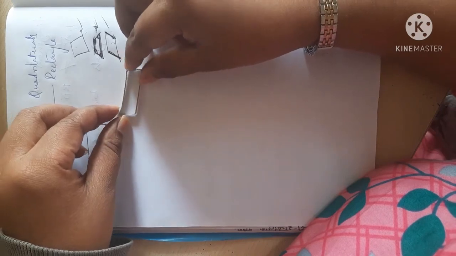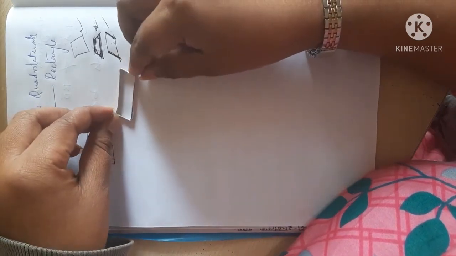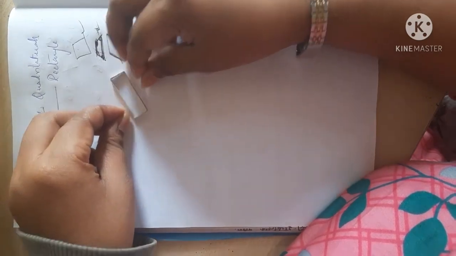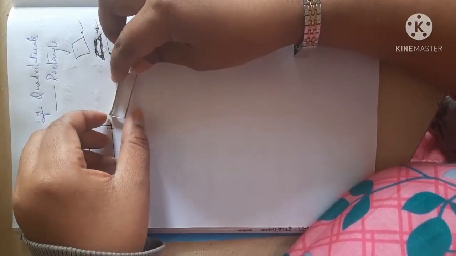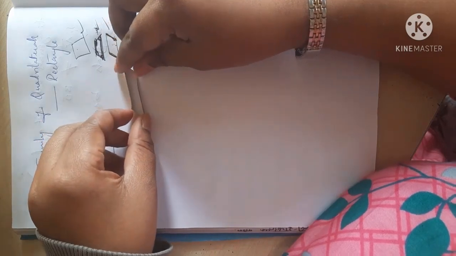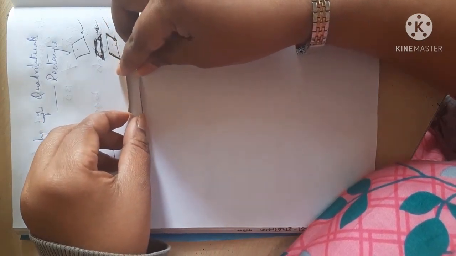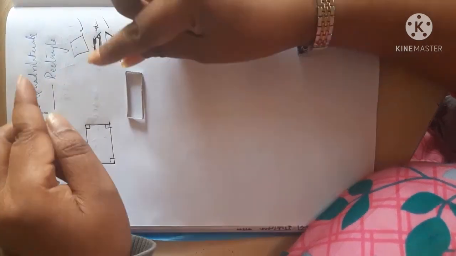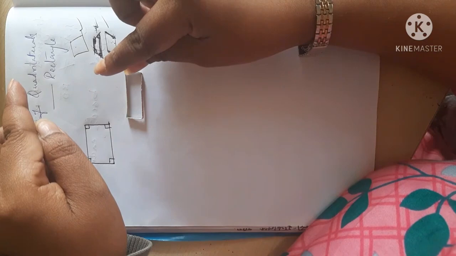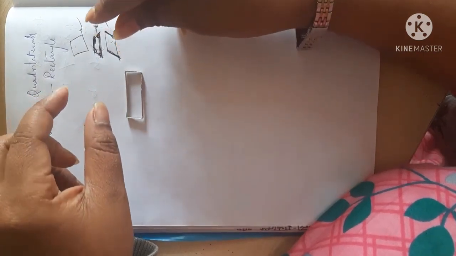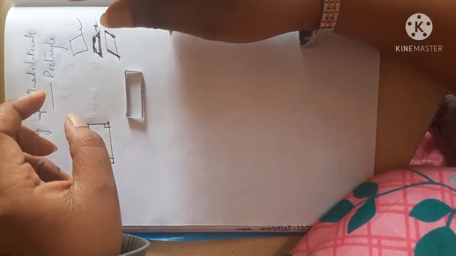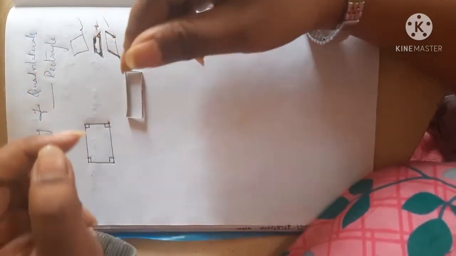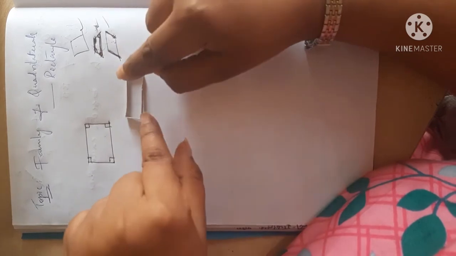Now it is turned into a parallelogram. Now this is a rectangle, and now it is turning into a parallelogram. So how does a rectangle become a parallelogram, or a parallelogram become a rectangle? You can say, teacher, when you do like this, it will be a parallelogram, and when you do like this, it will be a rectangle. Because I'm showing you, you can say like this. But mathematically, what is the term called?